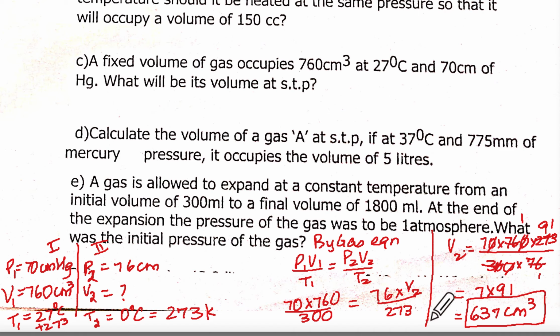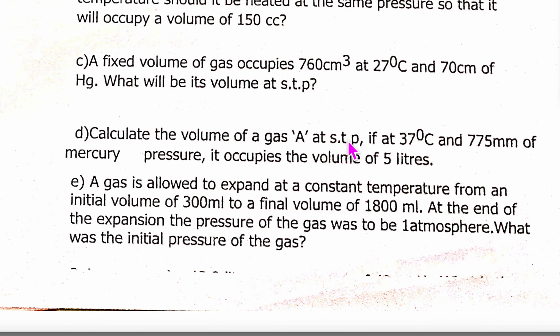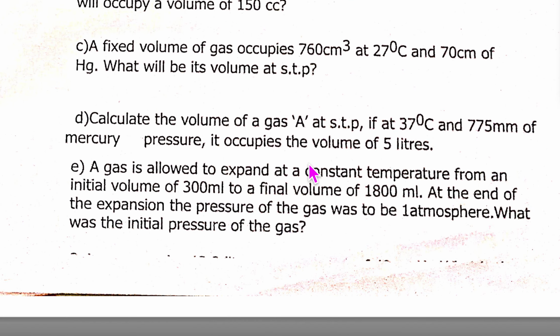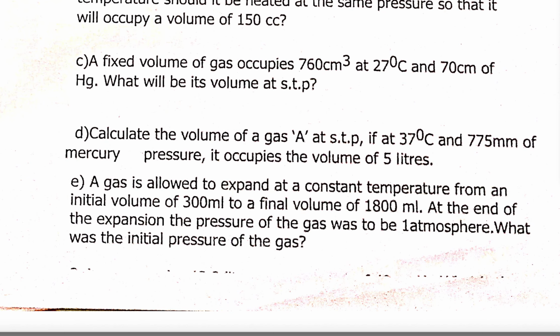And once you have this, what will you write here? Not just V2. What you should write? Volume at STP. Write here, volume at STP. Did you finish writing that? Yes, ma'am. Remember, you have seen the strictness of your teachers earlier. Do not take chances and make any shortcuts. Okay. Now, what is this volume at STP? If it occupies the volume 5 liters.